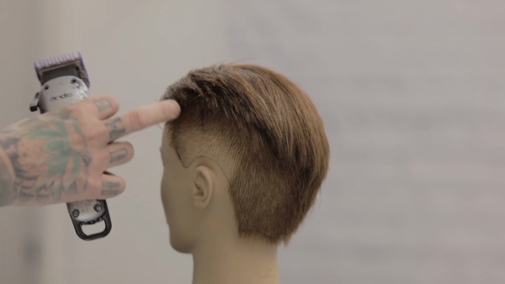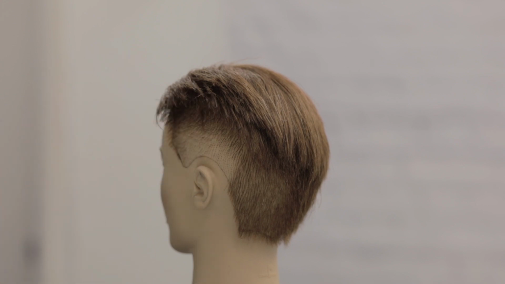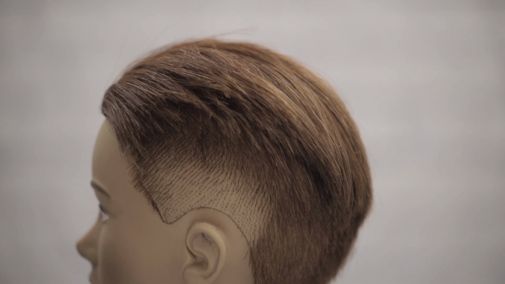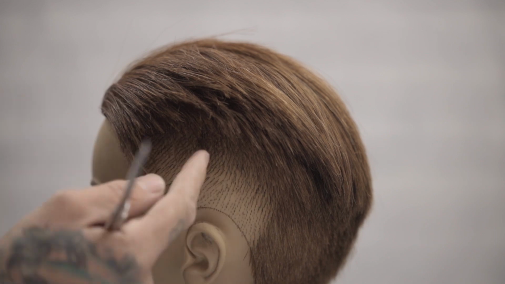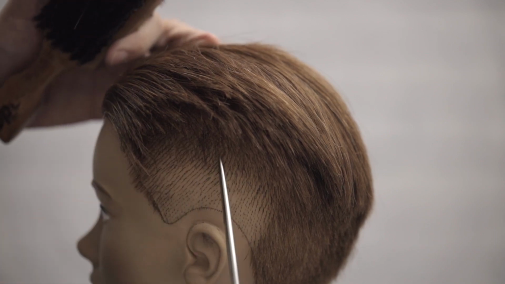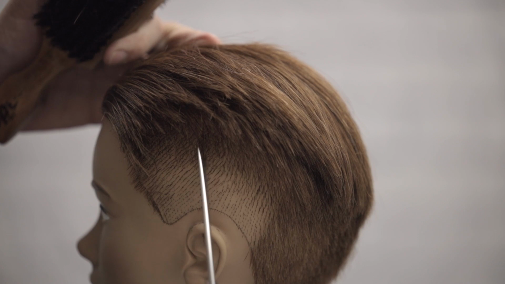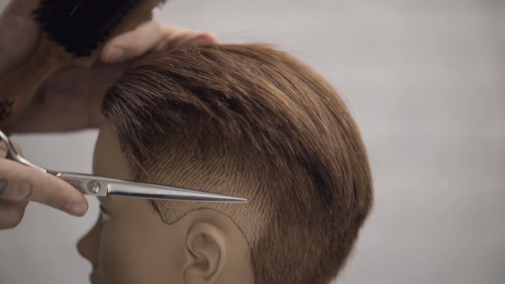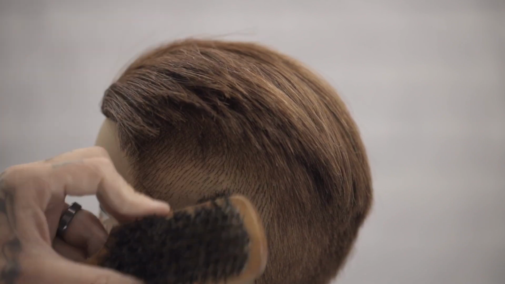And so while it might blend out some of the lines, you're sacrificing the shape of your haircut to do that. One way that I might go about fixing something like that is to just point cut into it this way. So I'm taking out density without losing the actual shape of the haircut.